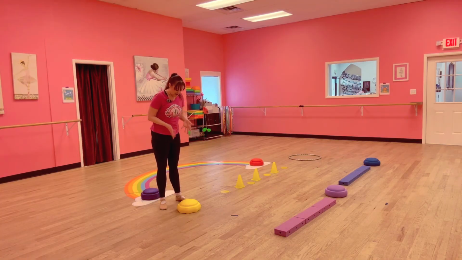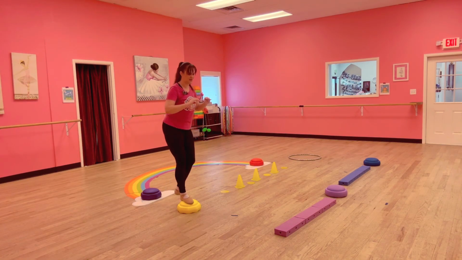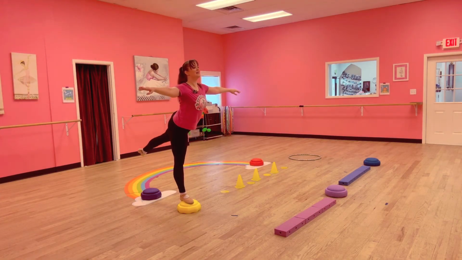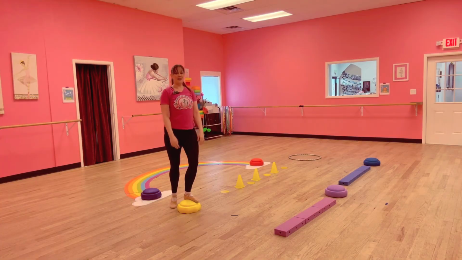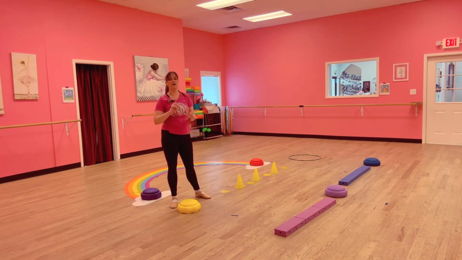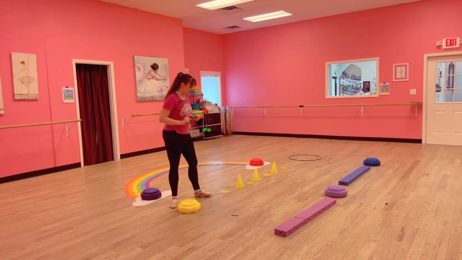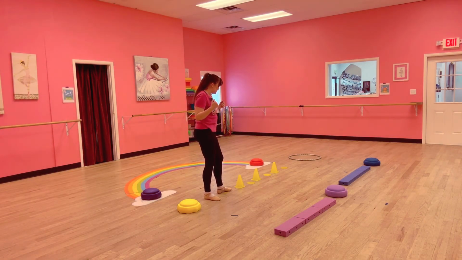So next is our lightning spot, and we're going to do light lightning. Standing on our spot, light arabesque, light arabesque. And I like to challenge them. We're going to try to balance 1, 2, 3. If they're older, can we get up to 5? We will see. We are at our thunder station, so we're going to do heavy thunder jumps, and we're going to try to make noise as we jump.